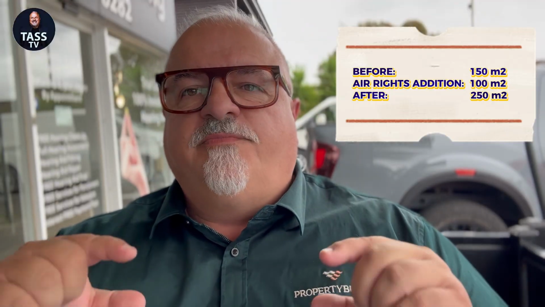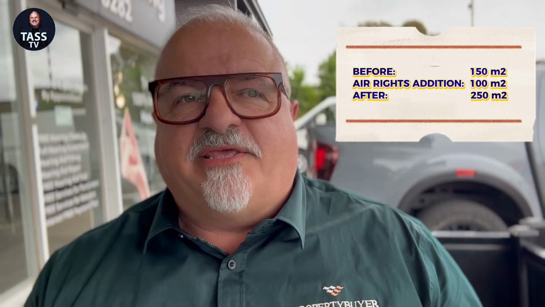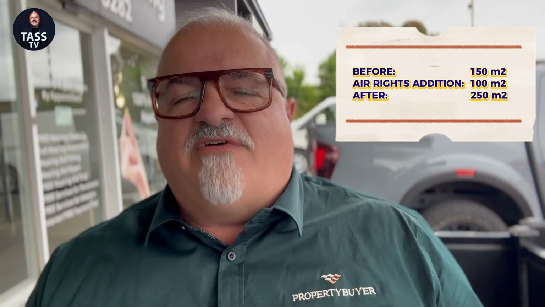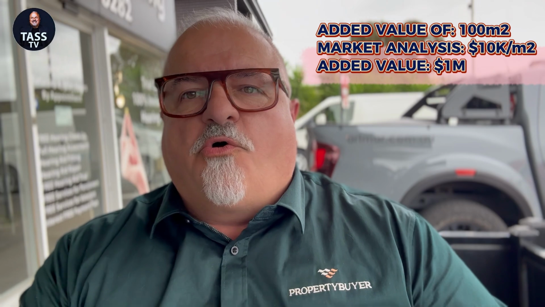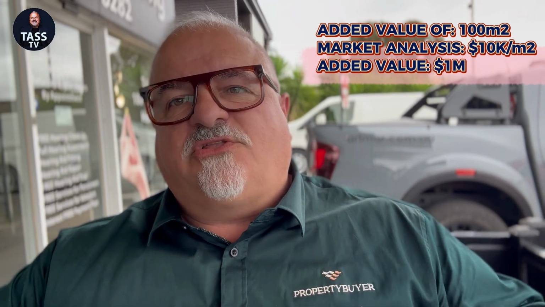So once we determine hypothetically how much additional floor area we can add onto this apartment, and let's assume it's 100 square meters, we need to do some market analysis to work out what's the added value of having that extra 100 square meters. Let's assume it's $10,000 a meter, or $1 million in added value. From that $1 million, we then need to deduct all our costs.